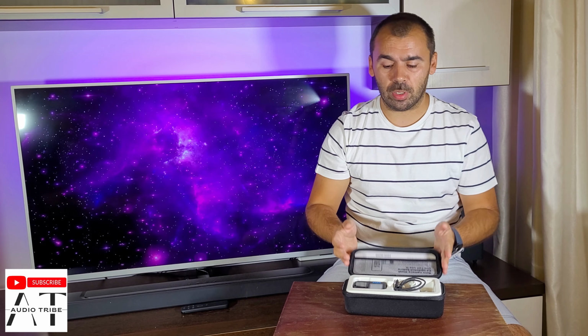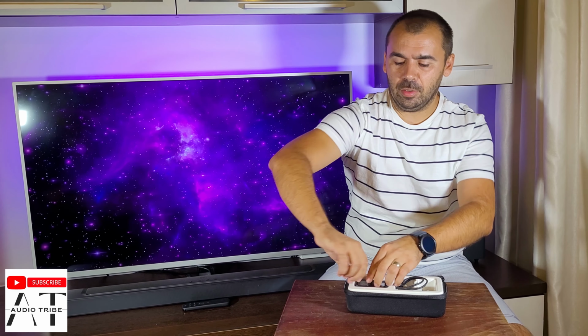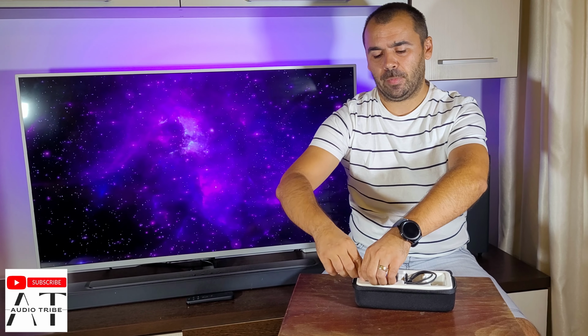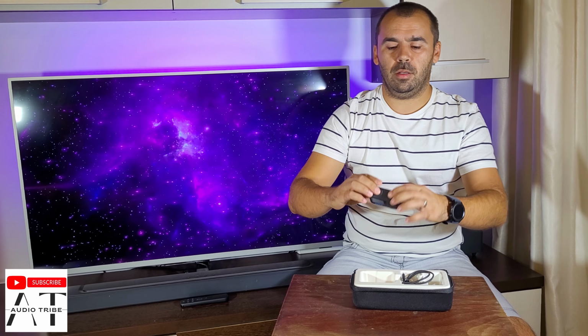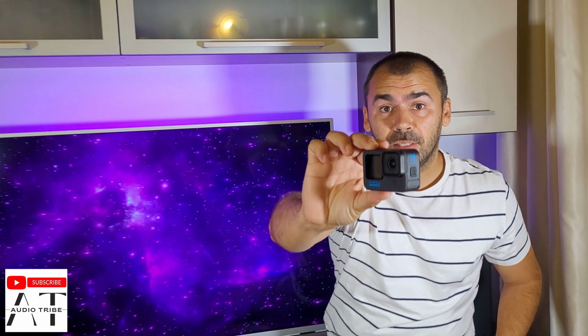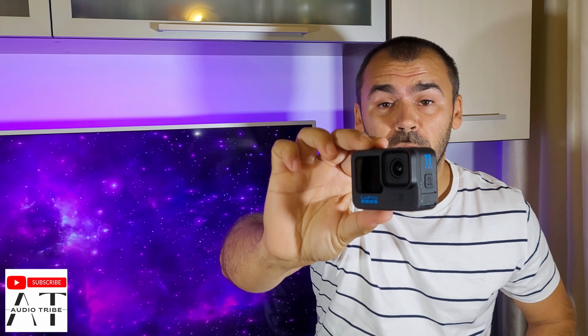In this video I will show you how to switch between resolutions on the new GoPro 11. You will think that it is very easy to switch between resolution, but this is not that easy.